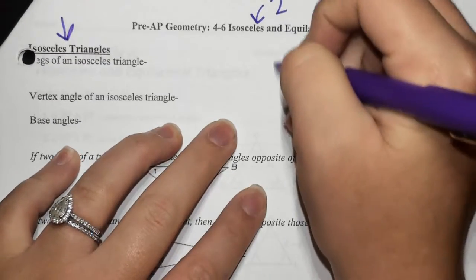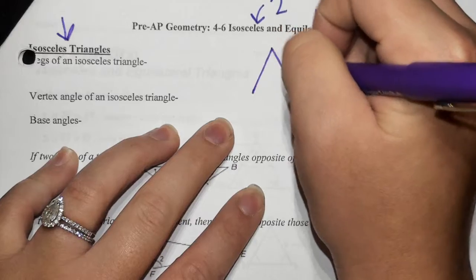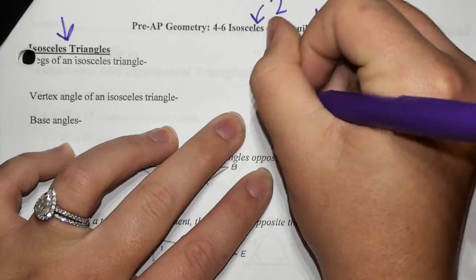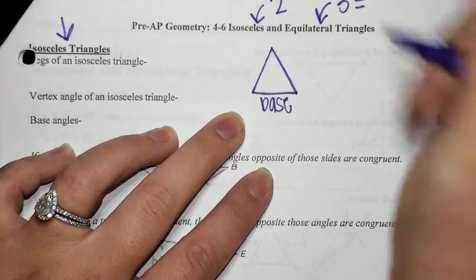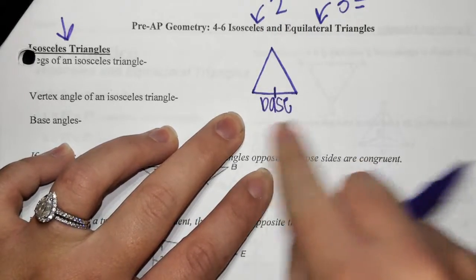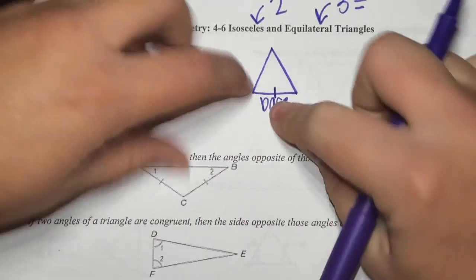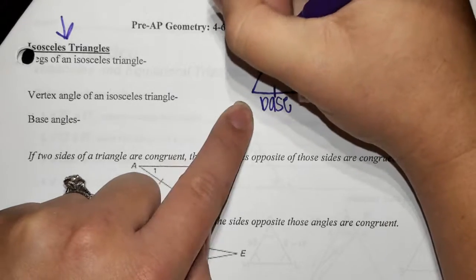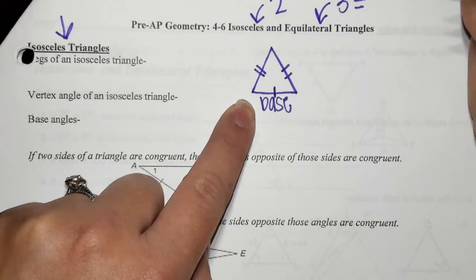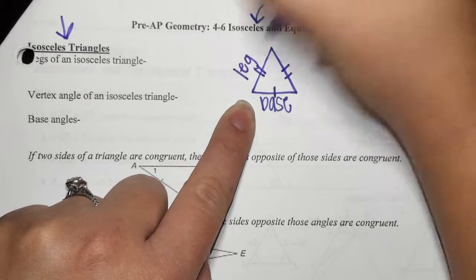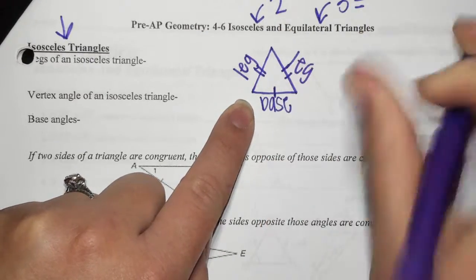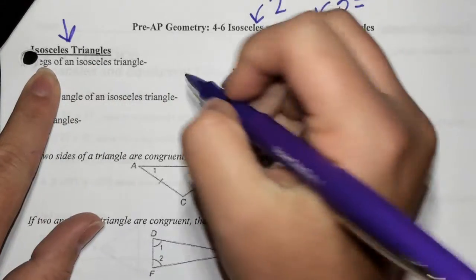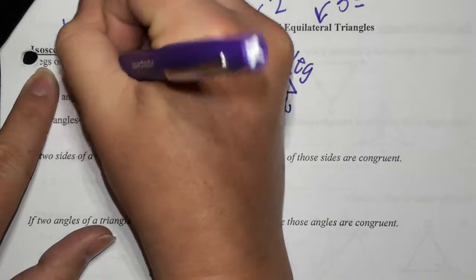So if you draw out an isosceles triangle, your base is the side that is different. So your base is the one that's the only one that's by itself. Like it's one number and the other 2 are different. The things that are different are called your legs. So here's 2 dashes and 2 dashes. So this is a leg, this is a leg, and this is a base. So legs of an isosceles triangle are the sides that are congruent.